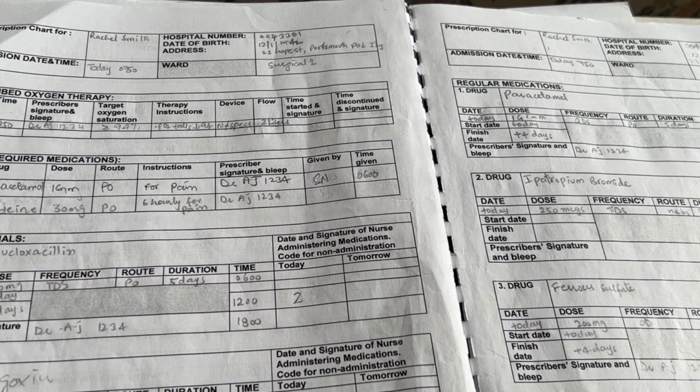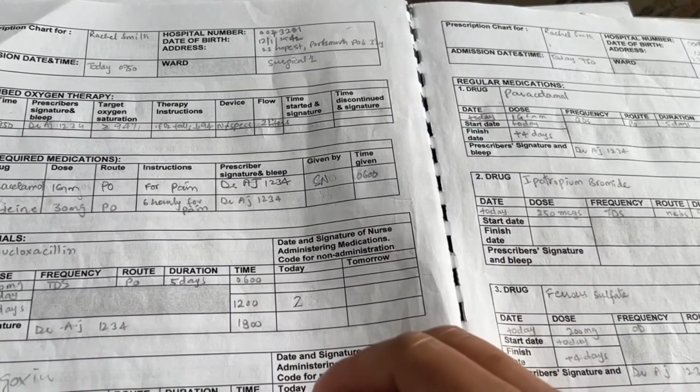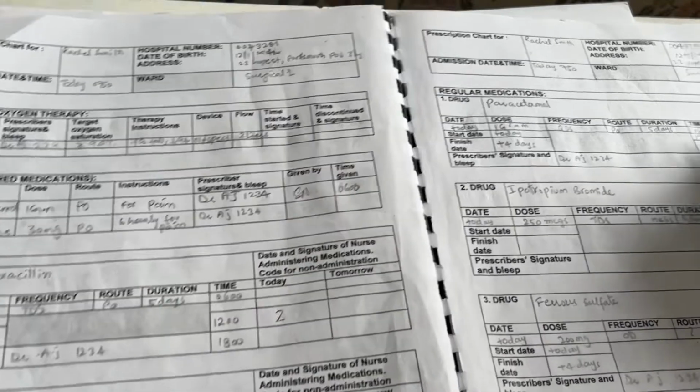And then you tell them, I have given your medications for 12 o'clock, and then I'll be back after some time to check on you. Yeah, you given paracetamol, just check if they are in pain, if they need anything else after some time. Yeah, and then now you have done your medication. Now you need to sign. Don't forget to sign. Never ever forget to sign.